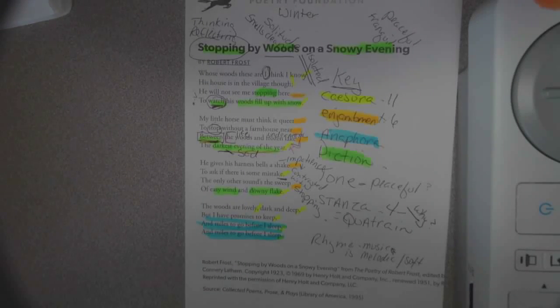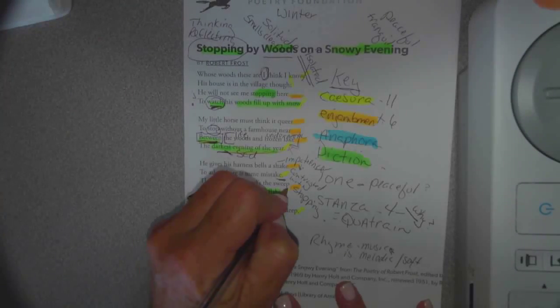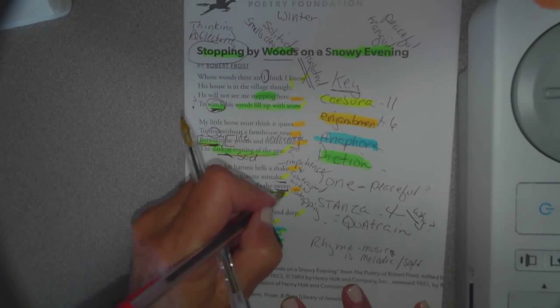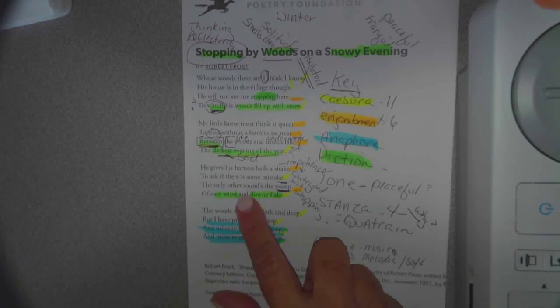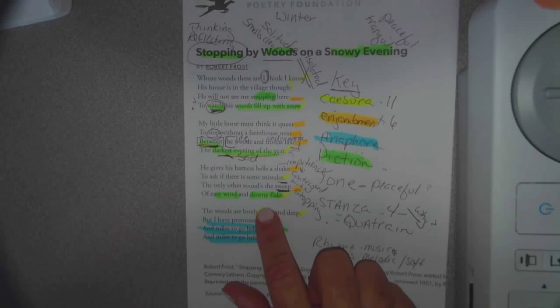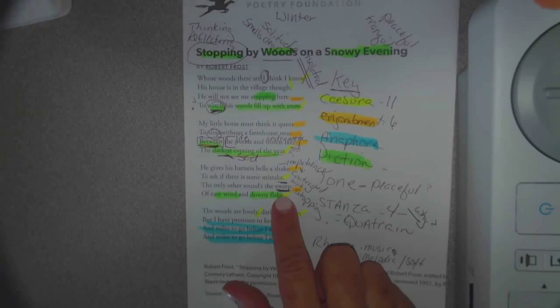Okay, so we have easy wind and downy flake. It's not a hurricane, it's not a tornado, it's not a blustering tropical storm, is it? It's a nice, easy blowing wind, and then the snow is coming down like down, soft and easy and gentle. But what I want us to see here, look at this word, and this is what I came up with earlier. I had not noticed this really, maybe because of where I am in my life. The only other sound's the sweep of easy wind and downy flake.